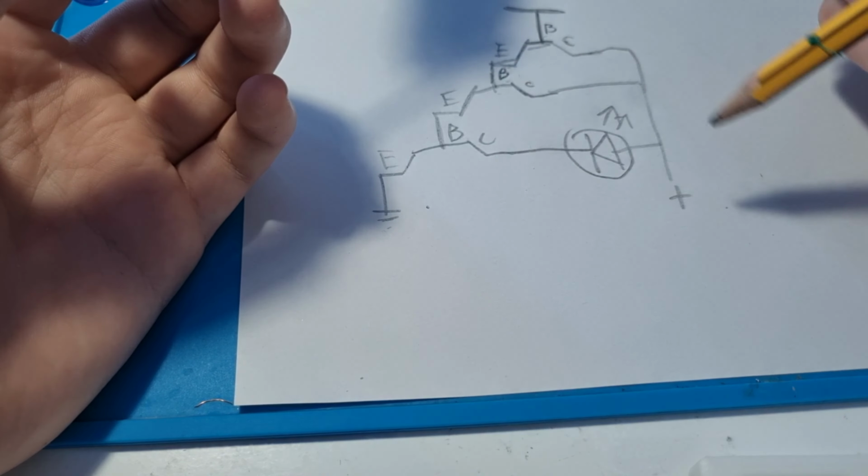I have the power supply over here. You just need enough voltage for the transistor to open, which I'll put at 3.7 volts. Yeah, that seems about right. Oh, that disconnected. This came off. It wasn't the best solder job of my life.